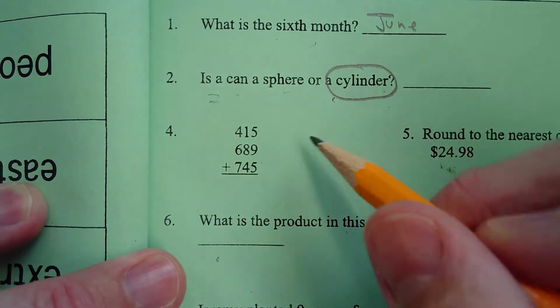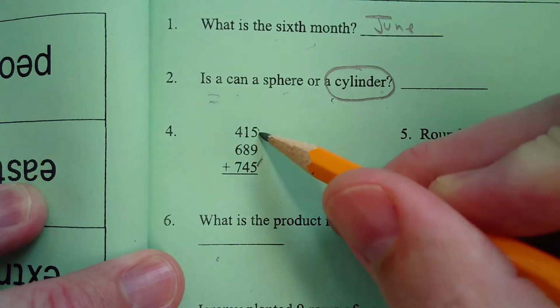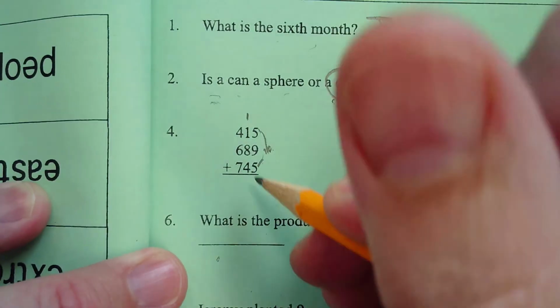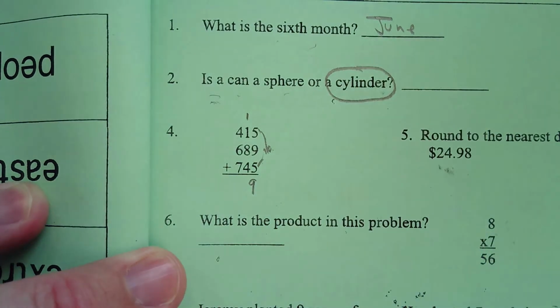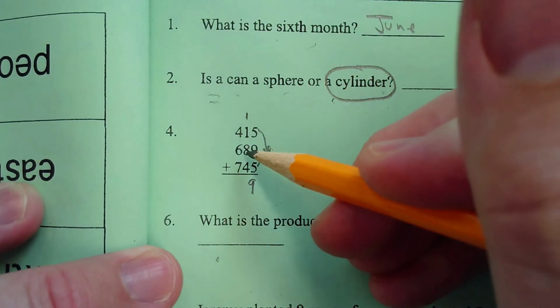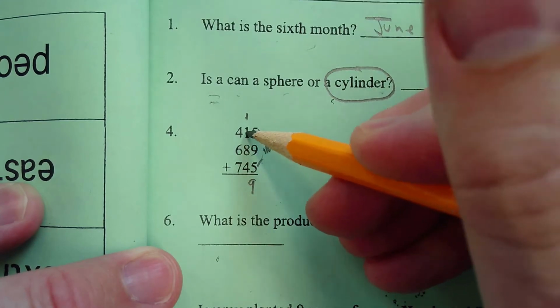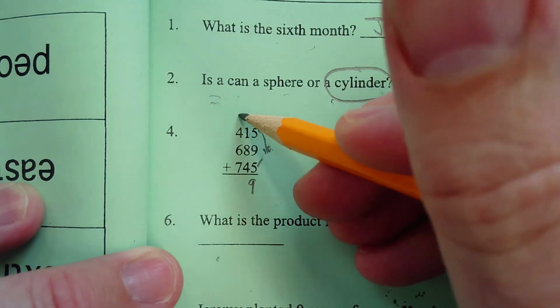All right, slide on over to this big adding problem. Ooh, I like these. 5 and 5 I know is 10. And 10 plus 9 is going to be 19. So 1 up top, 9 down below. I have 8 plus 1 plus 1, 8, 9, 10. And 4 more is going to be 14.